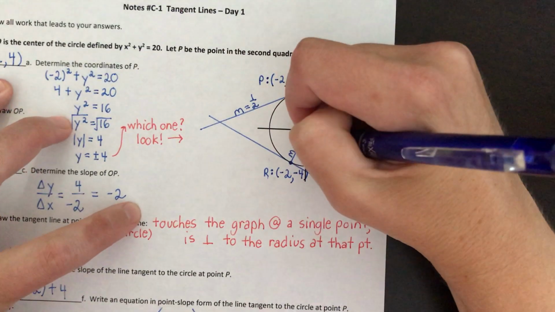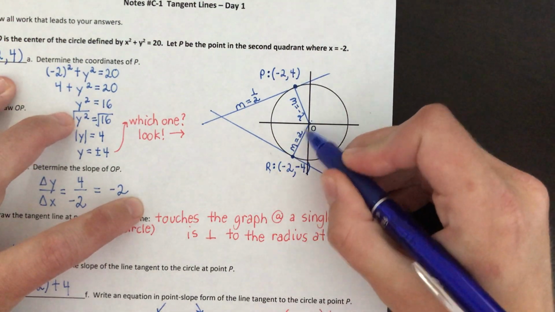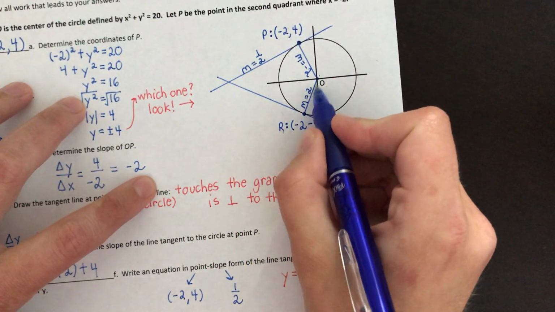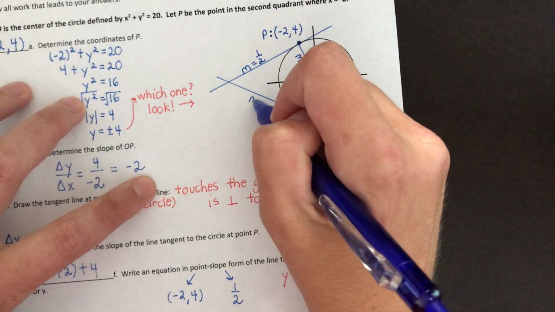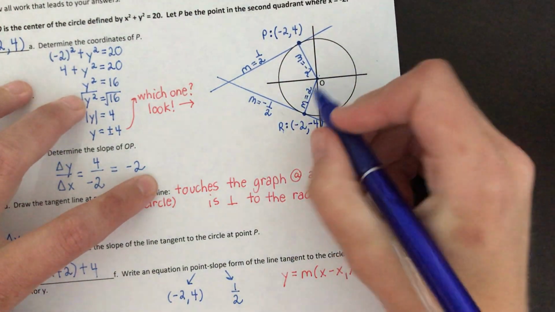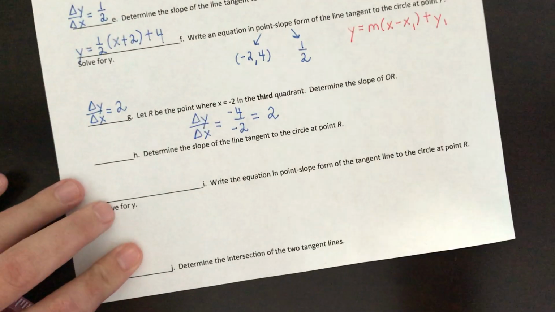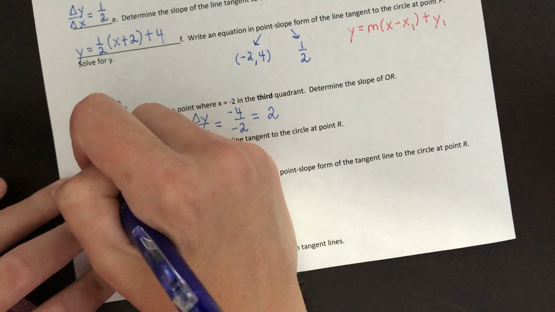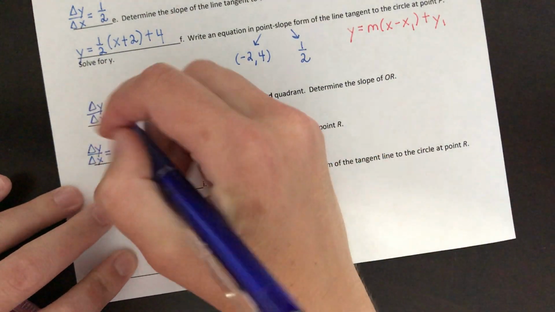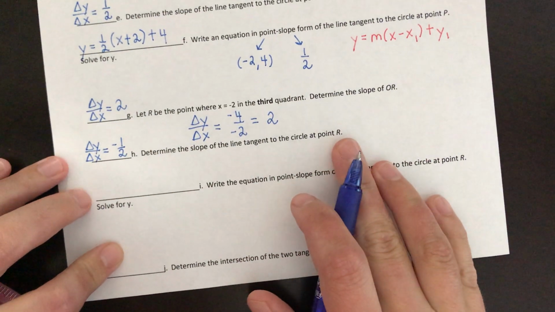Let's pause for a minute. That slope was 2. Does that make sense? Heck yeah, it does. Positive slope and it's kind of steep. That makes sense. So then what's my slope of this perpendicular line to this line? It's m equals -1/2, right? Take the opposite reciprocal of that value. So my slope, change in y over change in x, equals -1/2 for that tangent line at point R.